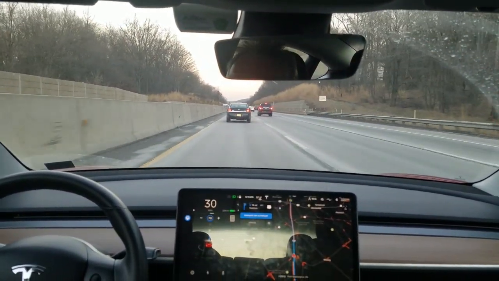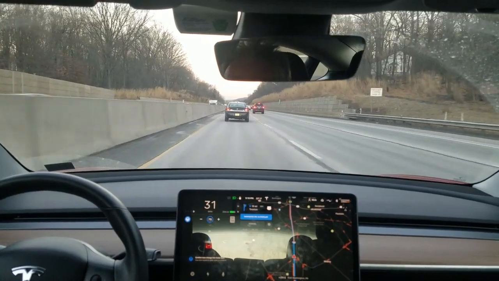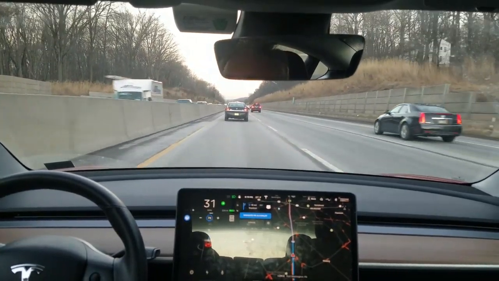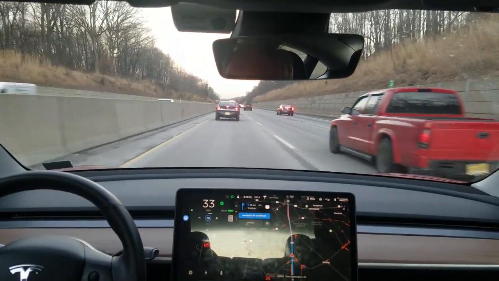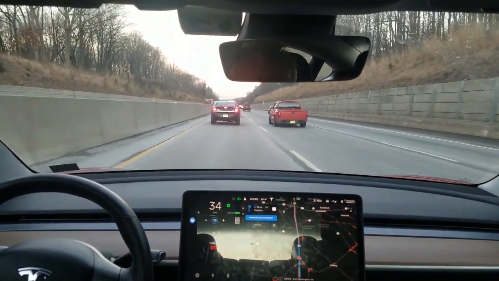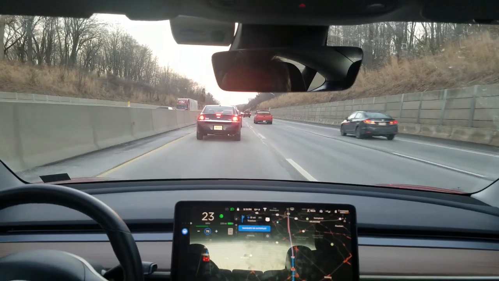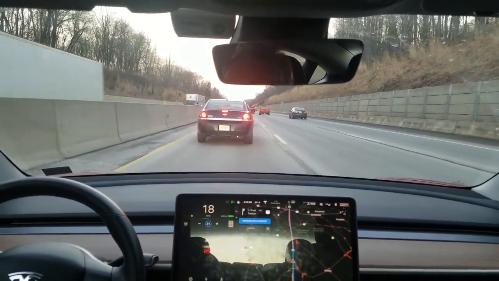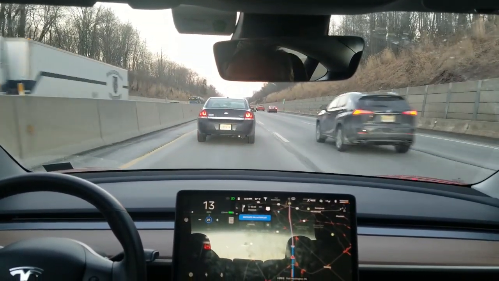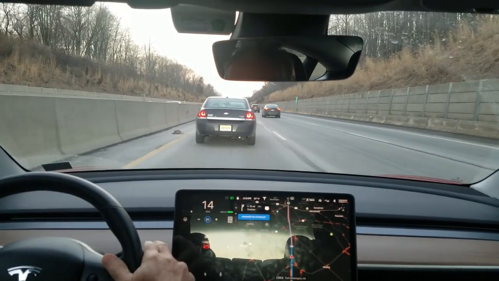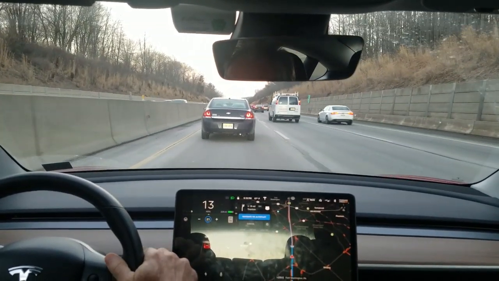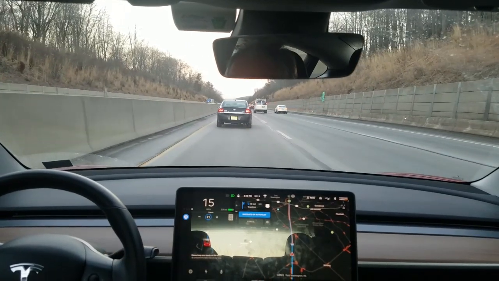Serious braking there. This happens a lot. Now it's saying to get over to the right lane. Cars are coming up fast. I want to see if it will go over. And I'm gonna take over. I didn't like how fast the cars were coming up, and there were stopped cars here. So let's put it back on.